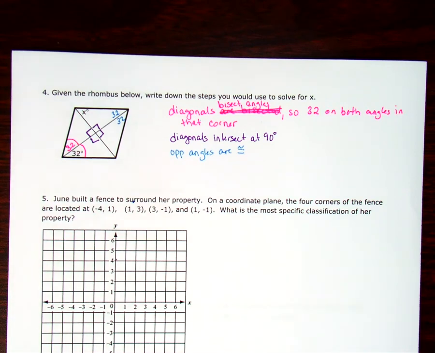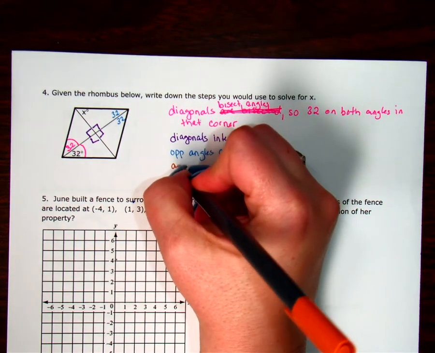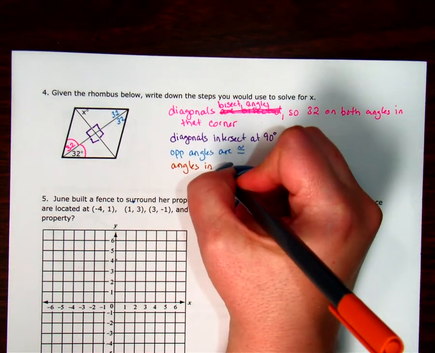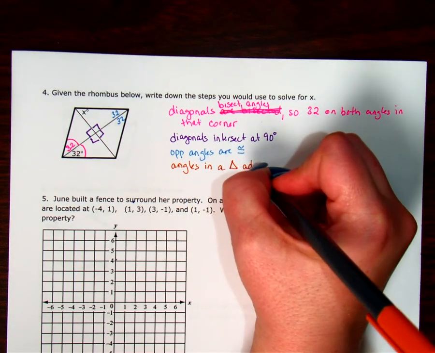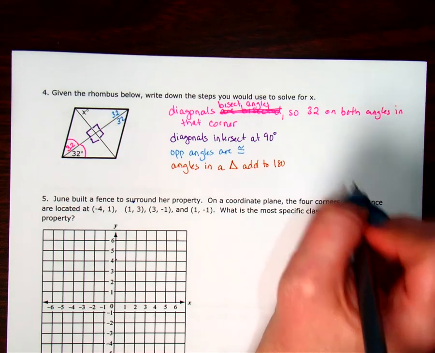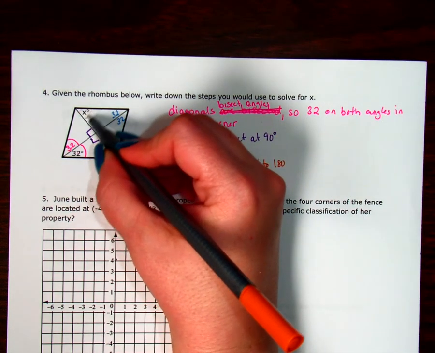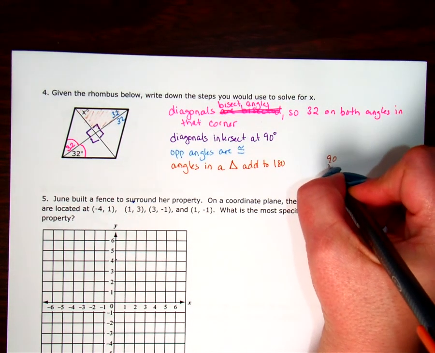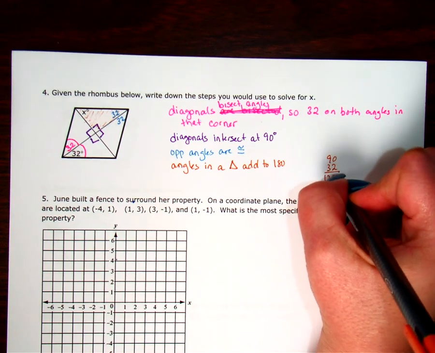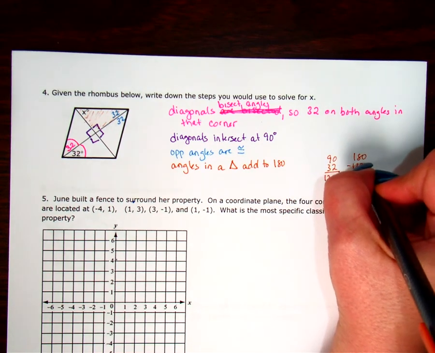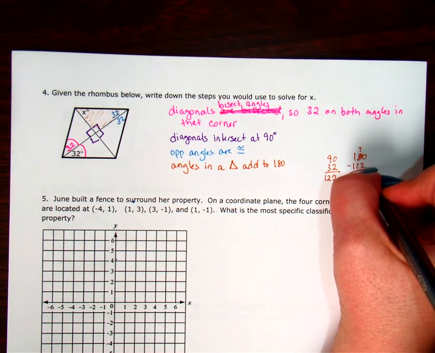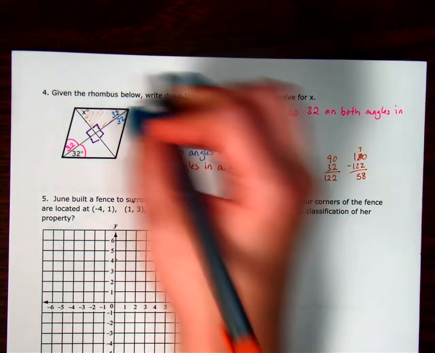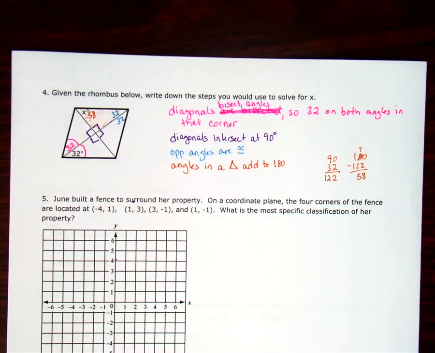All we have to know now is that the angles in a triangle add up to 180. Because if I look at this triangle here, right, I've got 90 and 32 out of the 180. So this angle here must be 58 degrees. Okay? All right, let's look at number 5.